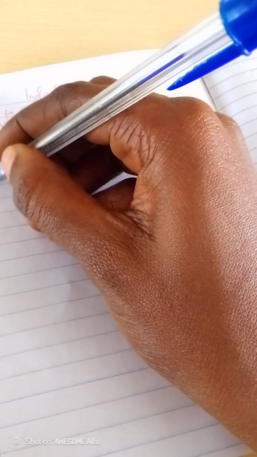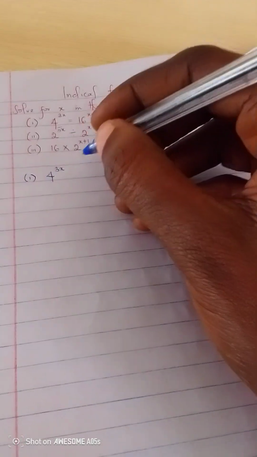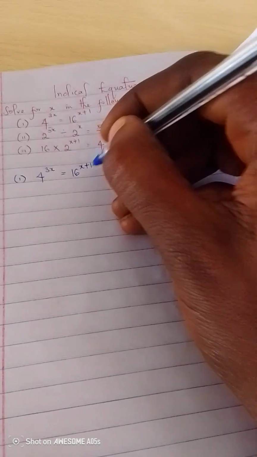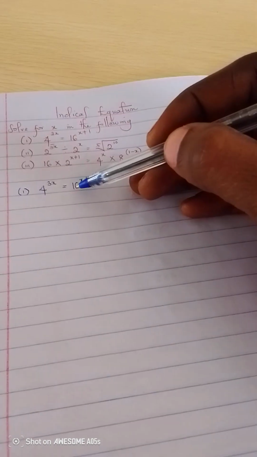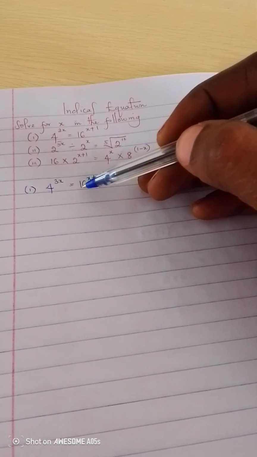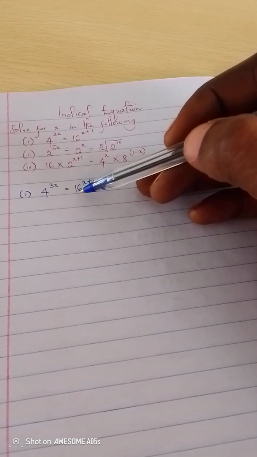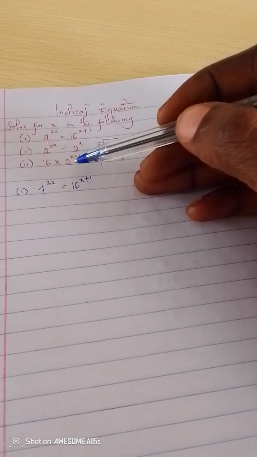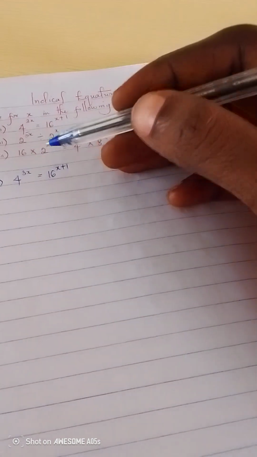So in question number 1, we have 4 raised to power 3x is equal to 16 raised to power x plus 1. Now if I look at it, I know that 4 can go in 16. When I say go, it does not mean divide. I mean that I can find a power of 4 in 16. That means 16 is the same thing as 4 raised to power 2. Remember I said we must have the same base on both sides. It must be the same number.